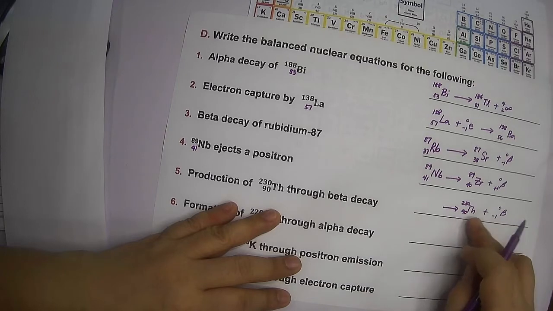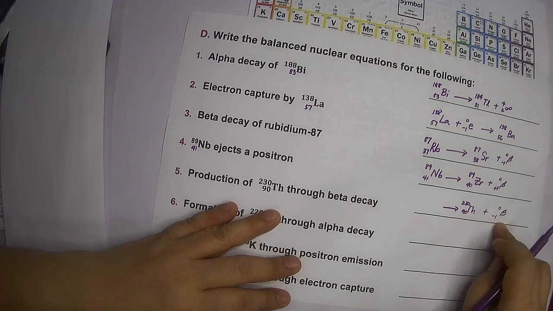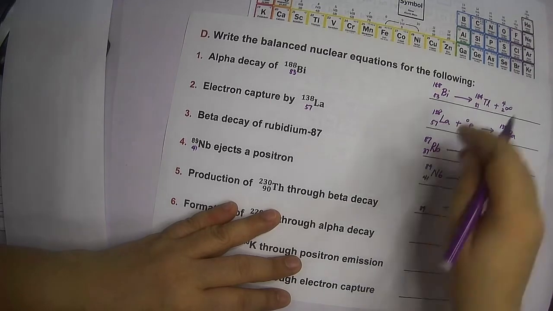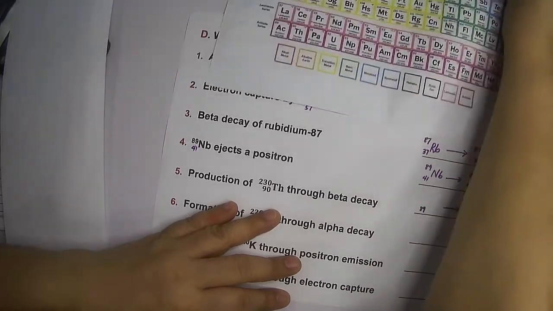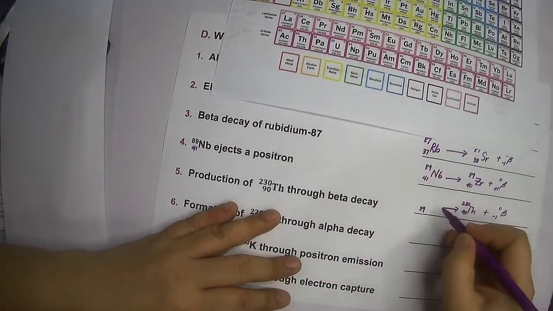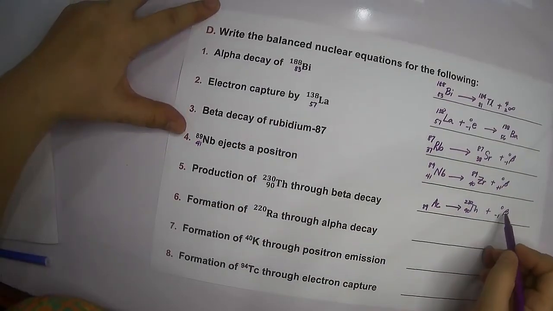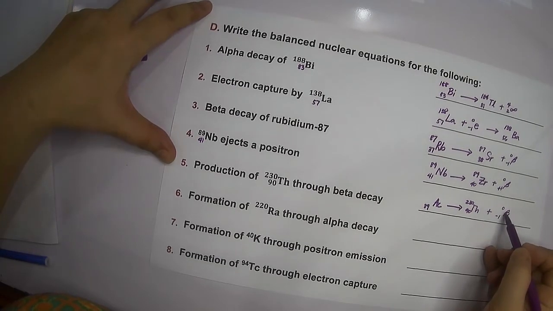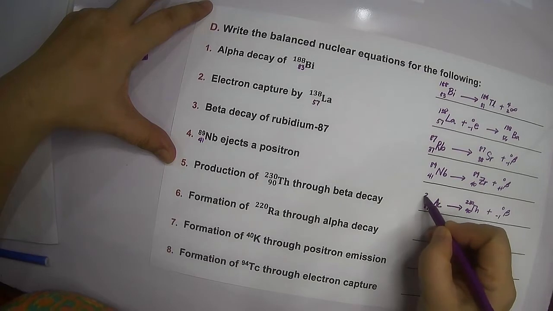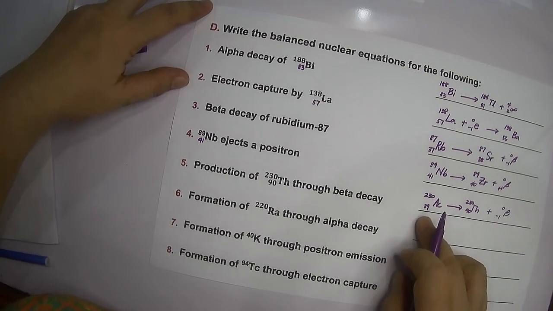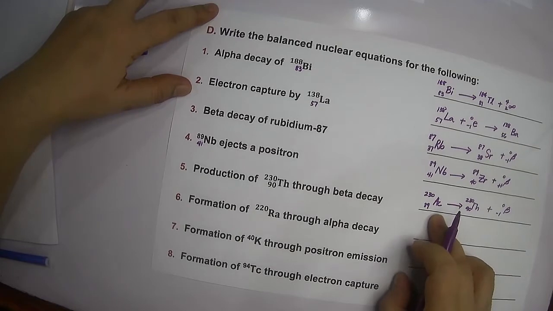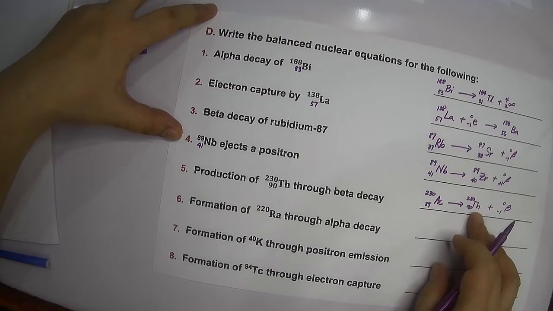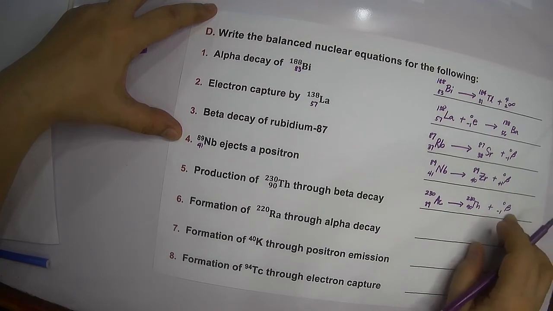So 90 minus 1 is 89. So element 89 is actinium. The mass is the same because a beta particle has a mass of 0 and a charge of negative 1. So 230. So the mother nuclide is actinium-230, and this is the daughter nuclide, thorium-230, from a beta decay.